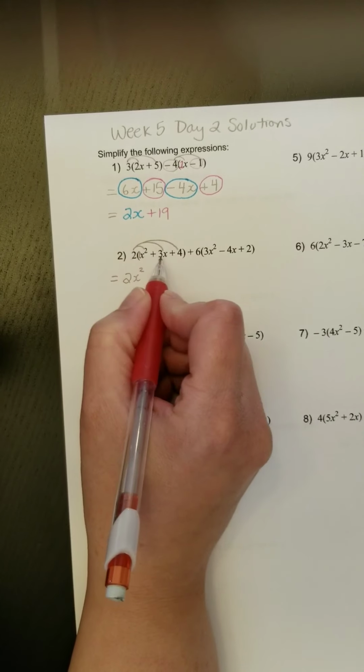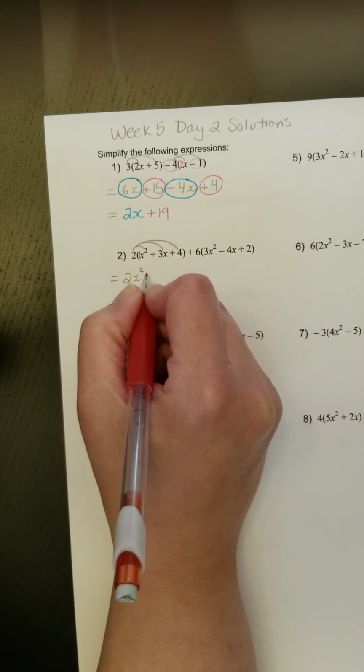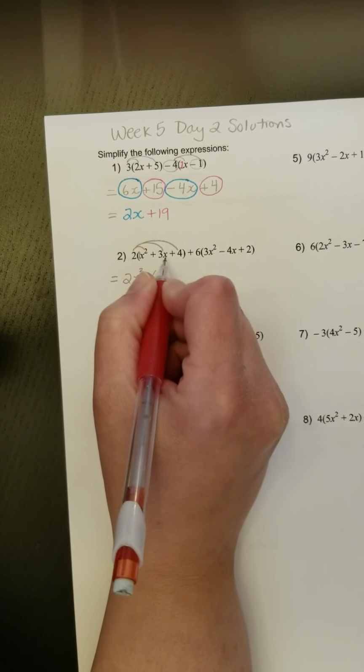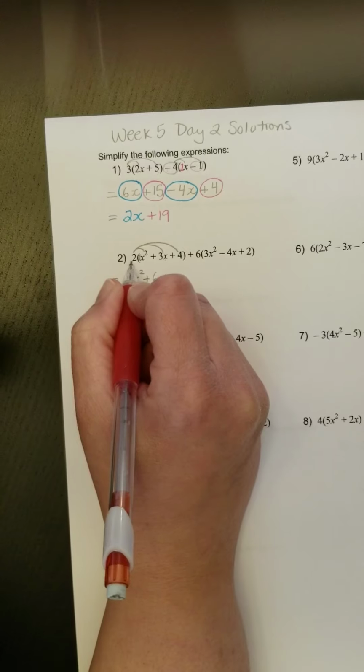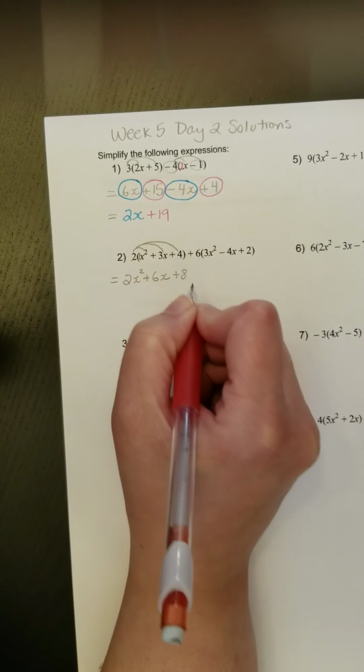Then we're going to multiply 2 times 3x. So positive, positive, starts off a little bit easier here without too many negatives, is a 6, and then it has an x. And the last one, 2 times positive 4 is plus 8.